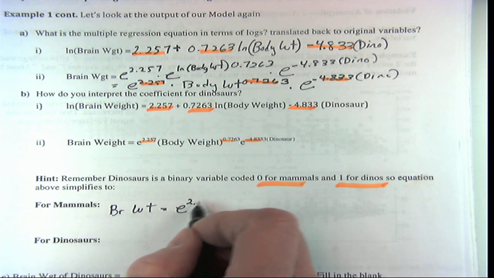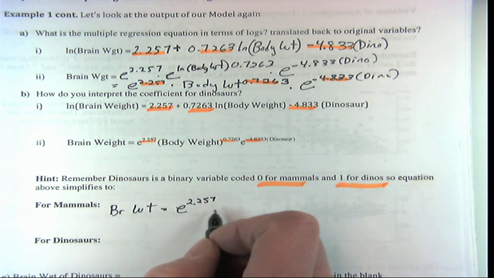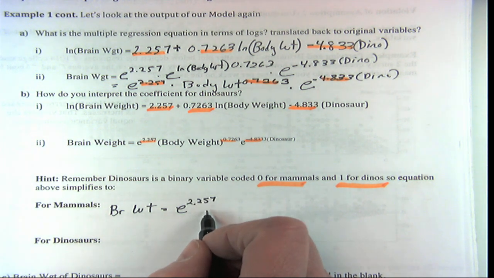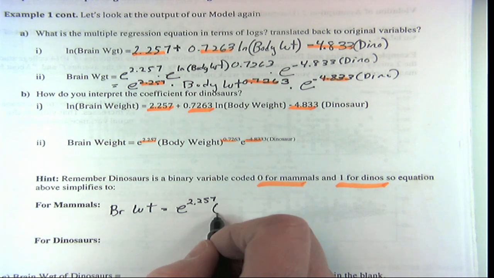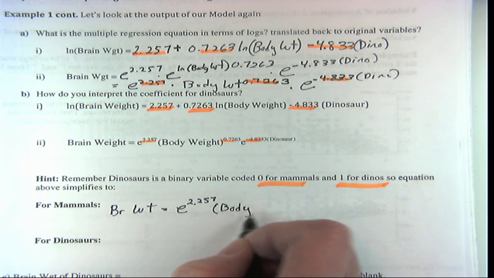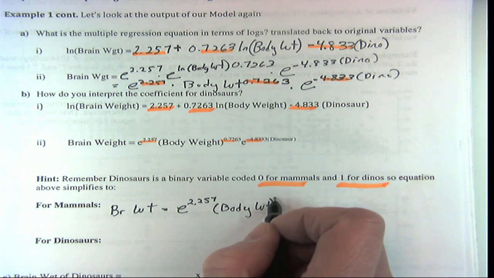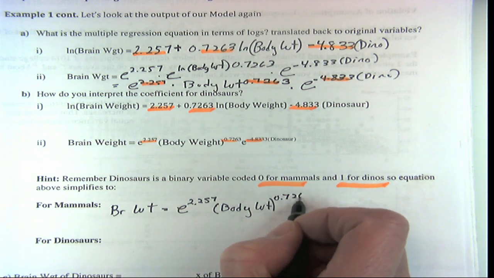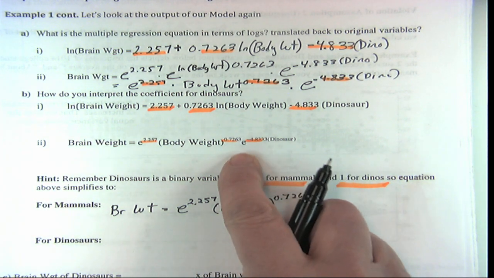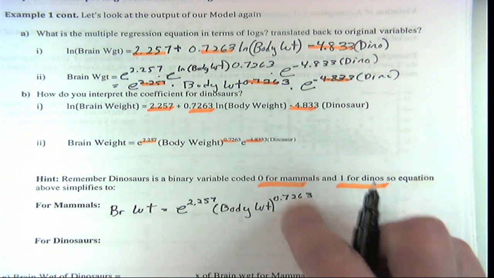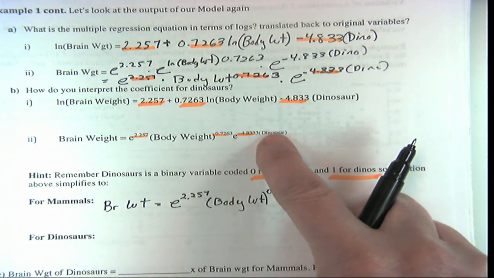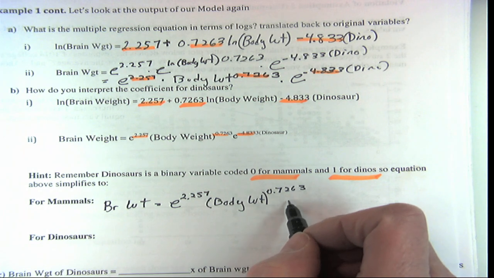e to the 2.257 times the body weight raised to the 0.7263 times, we'll put a 0 in for dinosaurs. So we have e to the 0, which is just times 1.